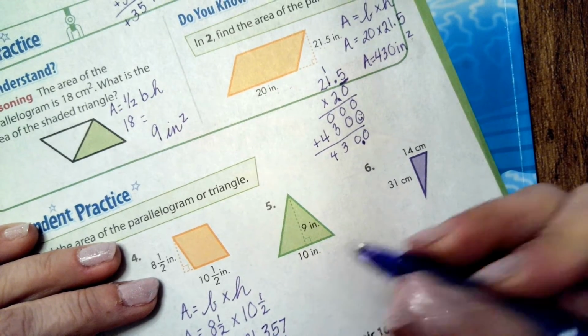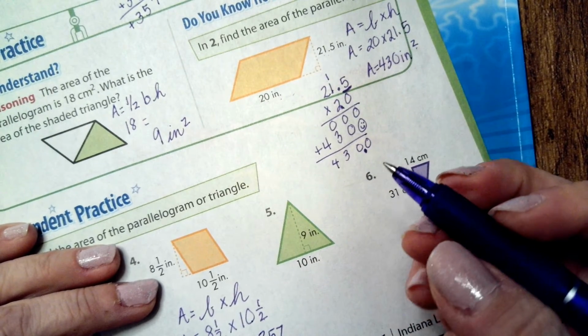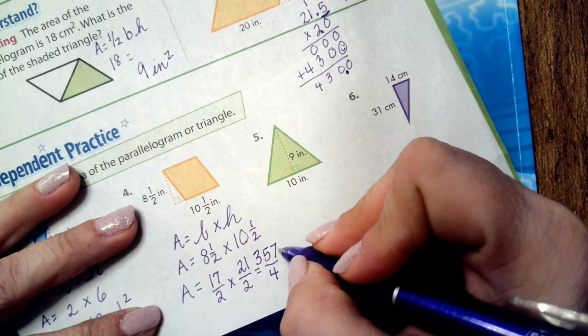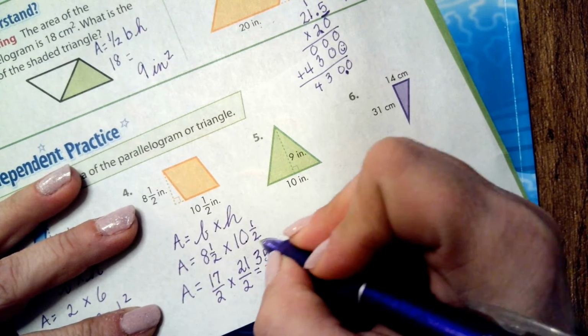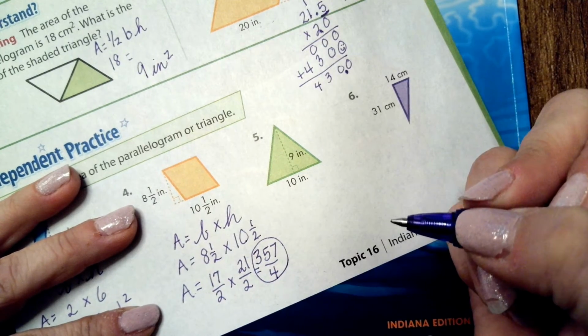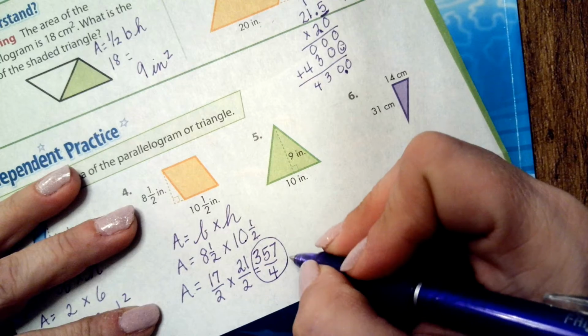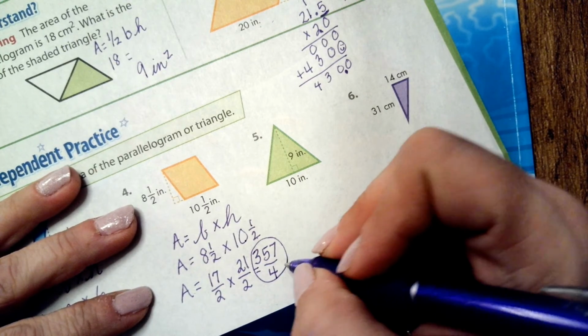357 fourths. Mrs. Hendricks, are we done yet? No. Keep going. Okay. Some of you are afraid of this. This is an improper fraction, especially if you're building a snowman. This does not work at all. We need to divide this.